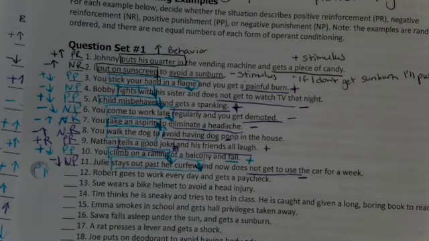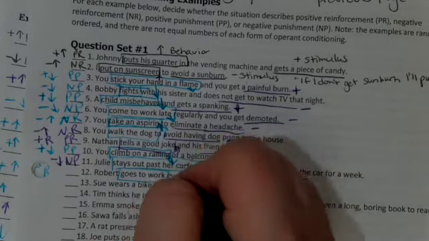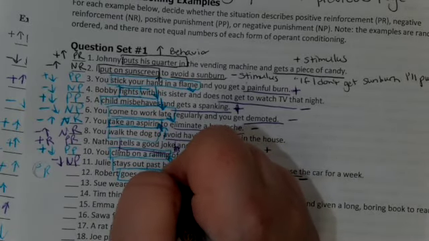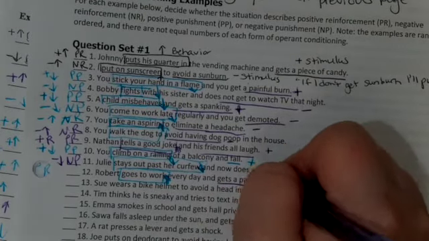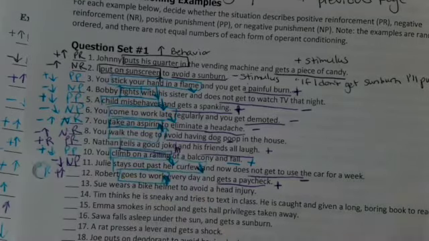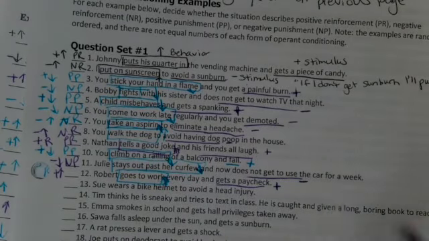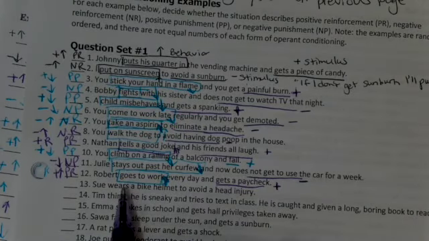Robert goes to work every day and gets a paycheck. So he's going to work every day. That's the behavior. We're going to increase or continue that behavior because that stimulus of getting money, I'm adding to that behavior, right? I'm encouraging that because I'm giving money when this behavior happens. So it's positive reinforcement.